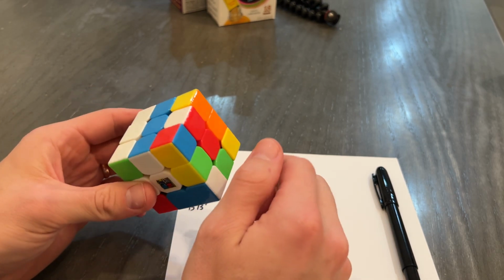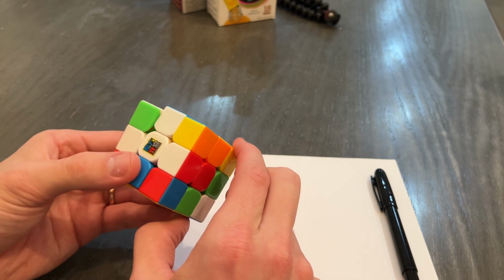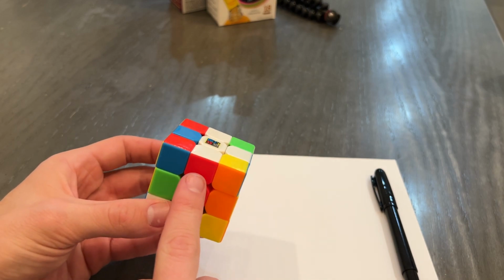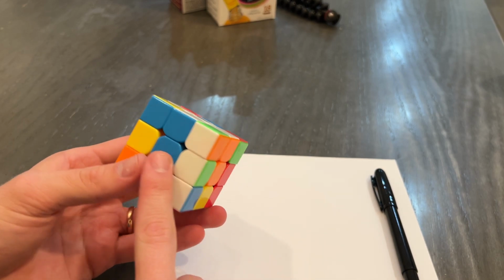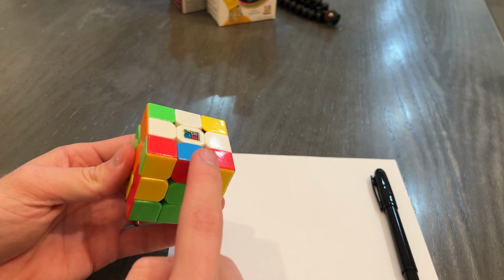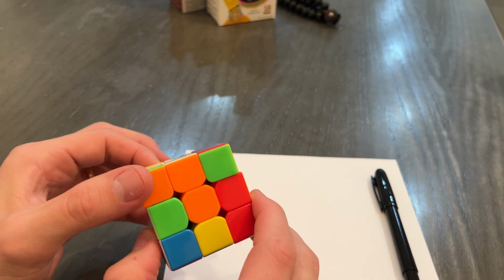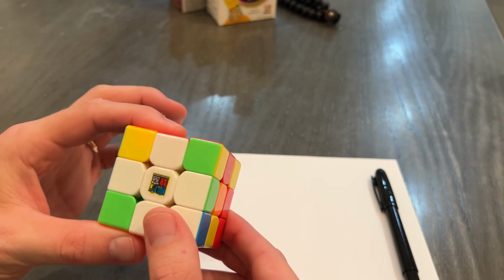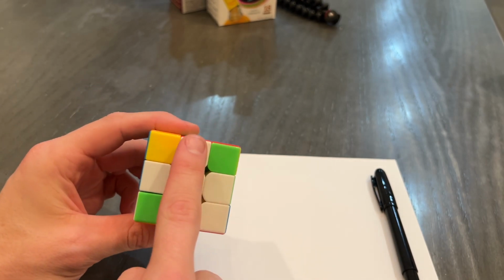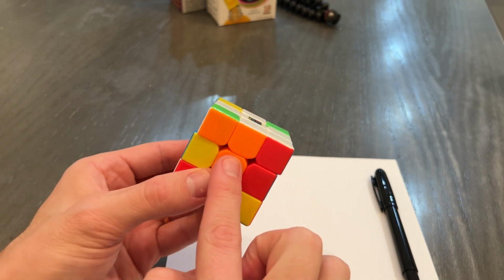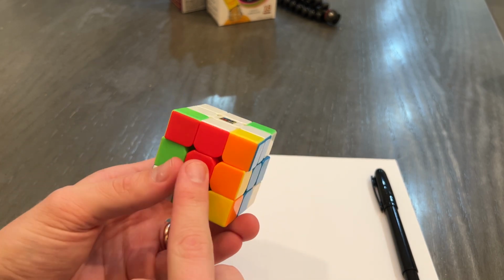Here it is, white red. And we actually just have to turn it up. So this is going pretty easily. So finally, we have white red, white blue, white orange, and now we need the white green piece right there. I just saw it a second ago, so we just turn this and get it up there. Now don't worry about this piece, we just have the cross. So that's done. And as you can see, it's lined up with every piece.